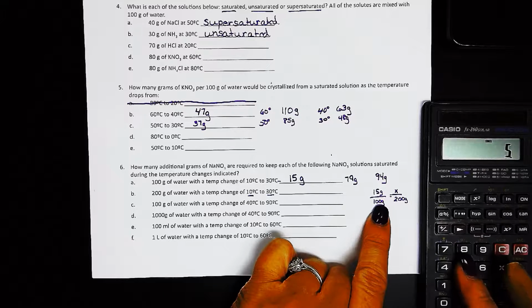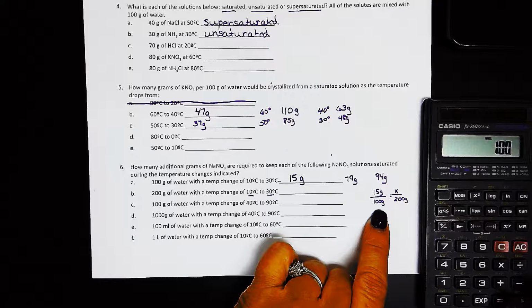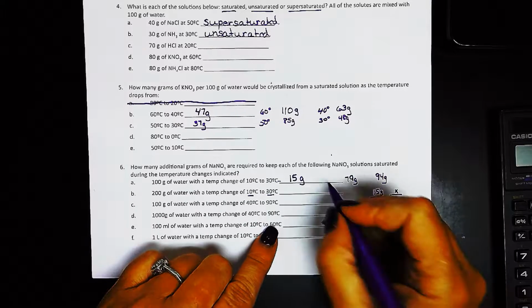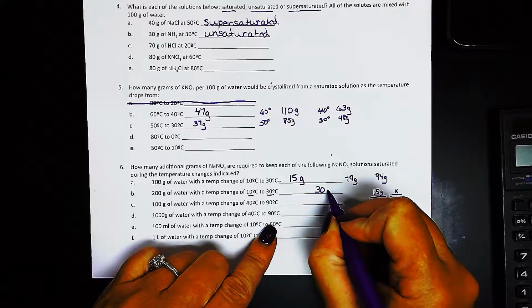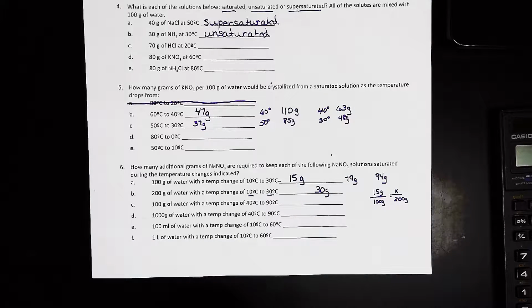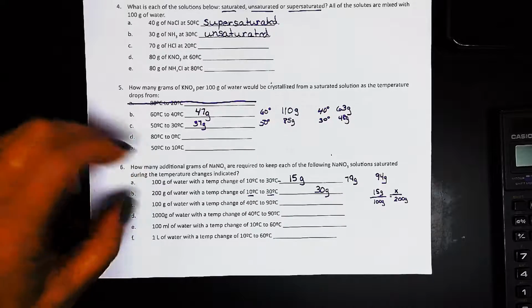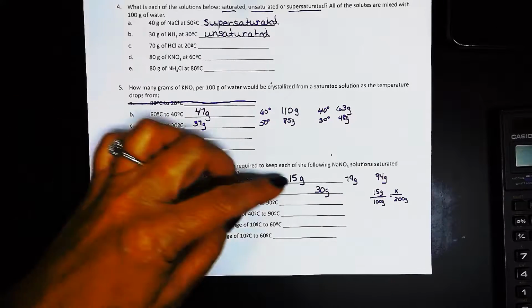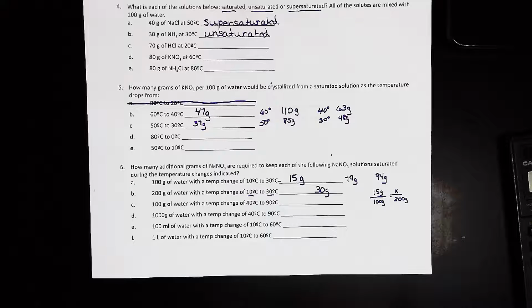So 15 times 200 equals 3,000, divided by 100 is 30. So you may not even need to set up that proportion, but if you notice the amount of water has doubled, you're just going to double the amount of solute that would be dissolved. All right, there you go.